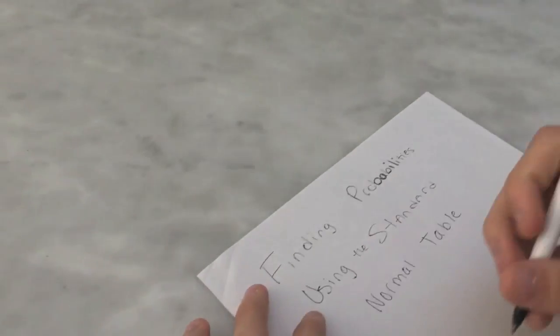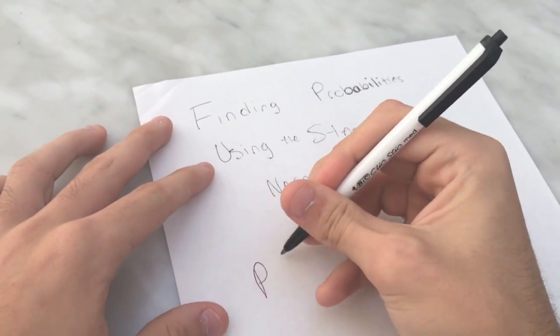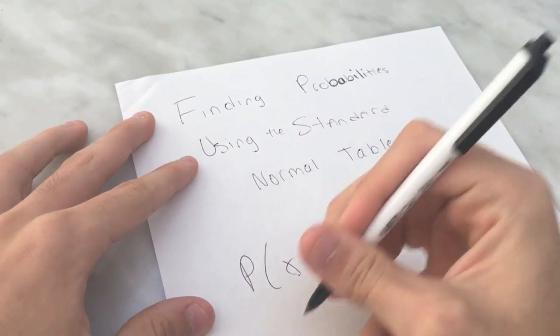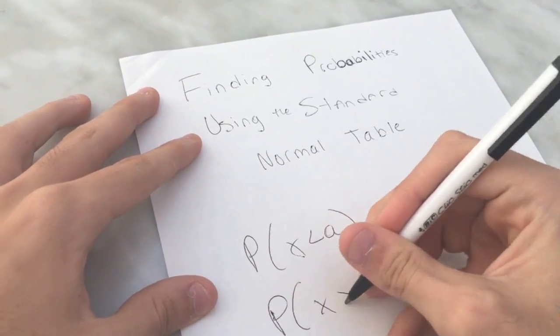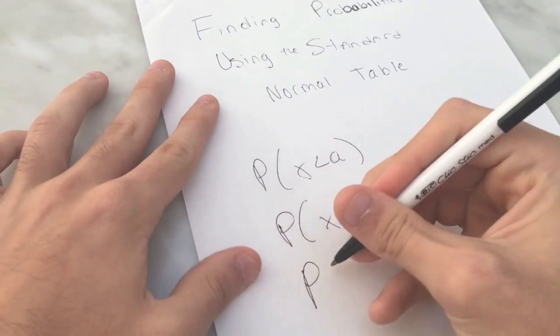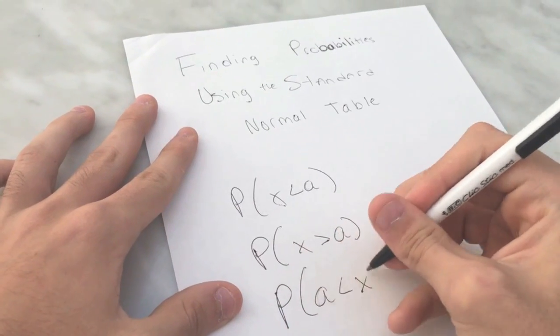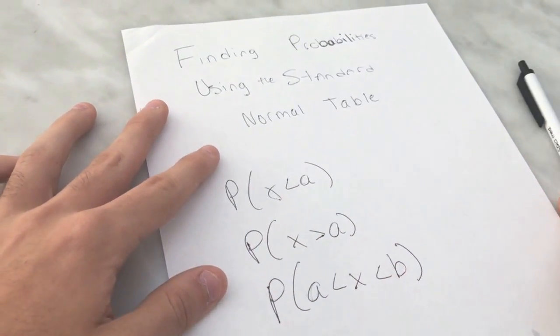Oh, hi there. Today we're going to be learning about how to find probabilities using the standard normal table, which is specifically P of x is less than A, P of x is more than A, and P of A is less than X is less than B.